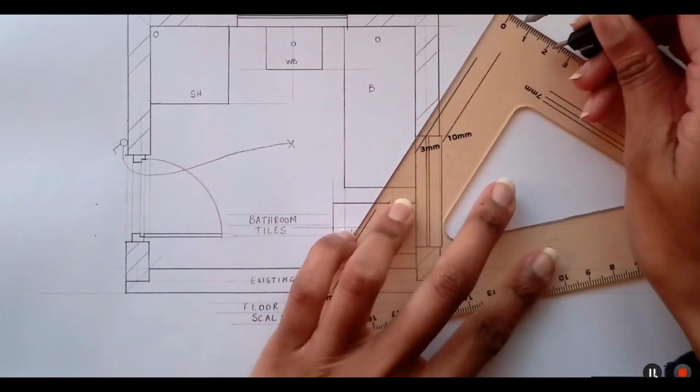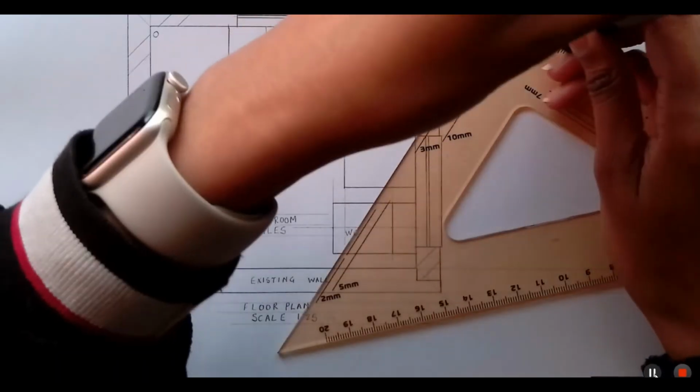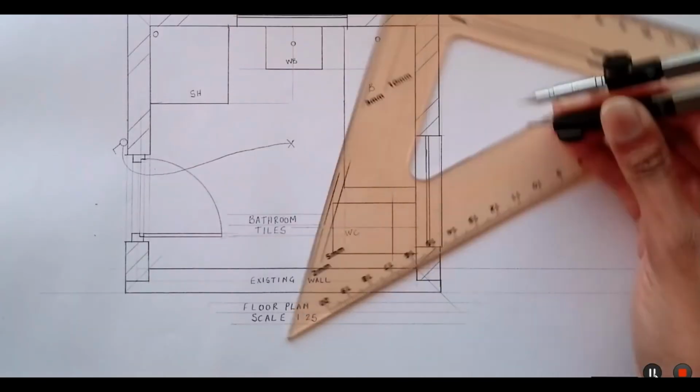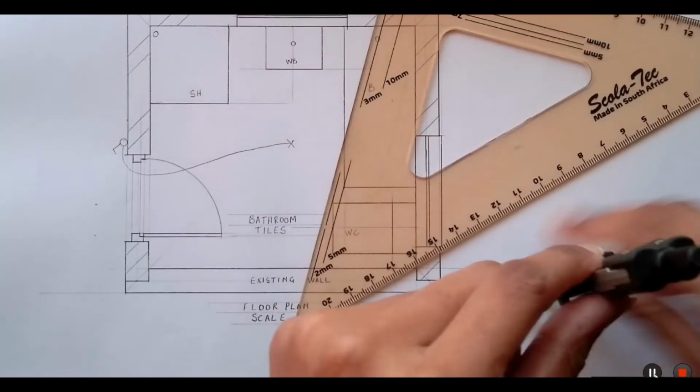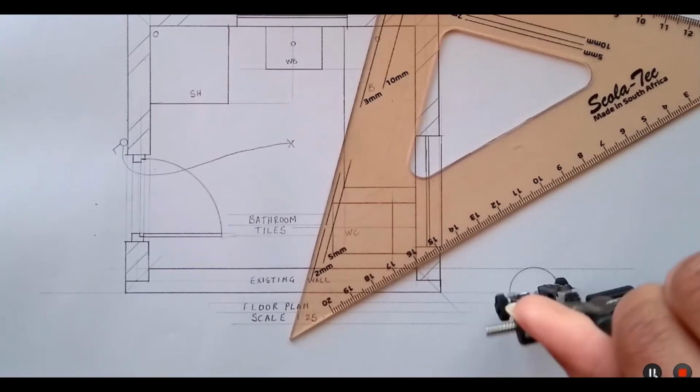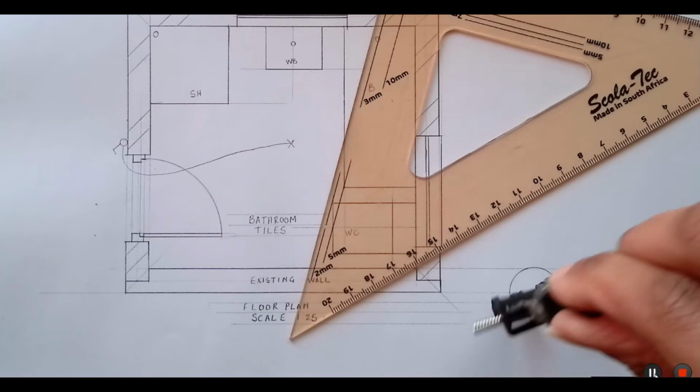I'm going to use radius 10, sorry, radius 10. Once I have my radius 10, I'm just going to draw my circle.